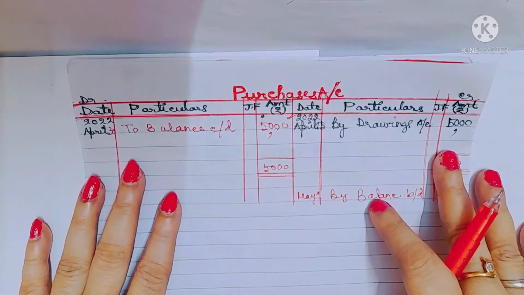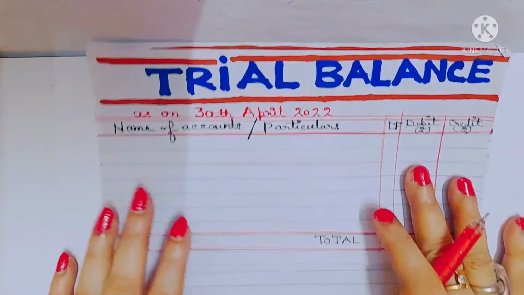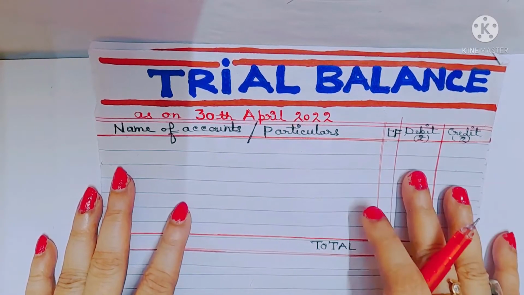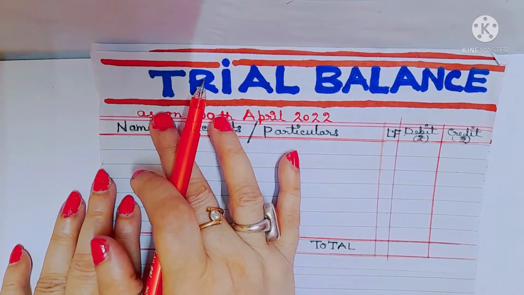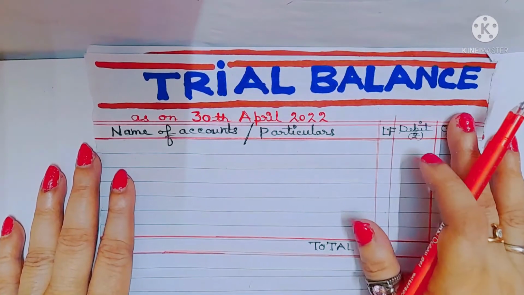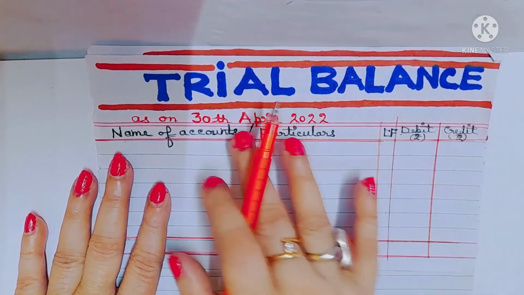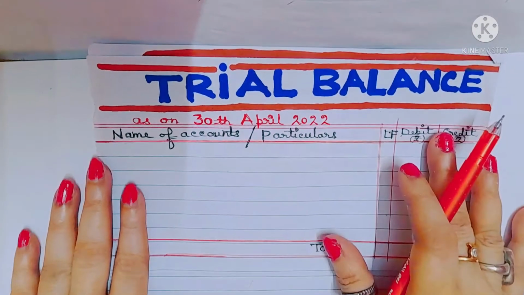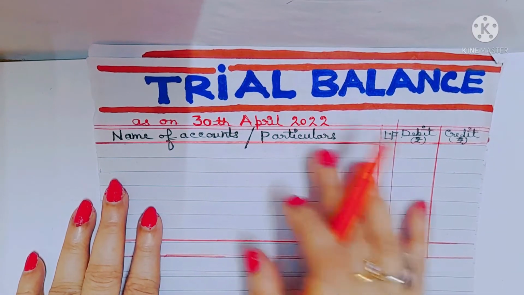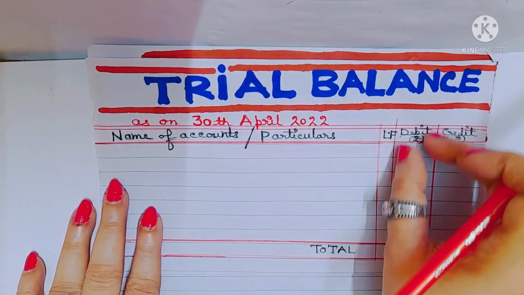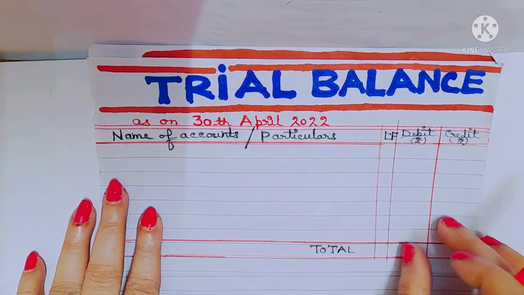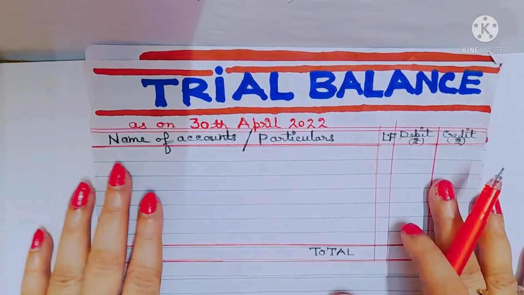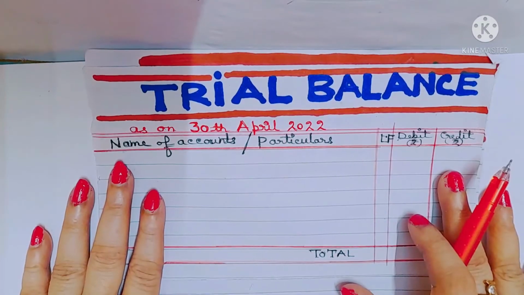Understood? Let's do trial balance. Now what is trial balance? Trial balance is a statement and not an account. That is the reason we haven't written DR or debit on the left hand side or CR or credit on the right hand side. This is a statement. See, trial balance as on 30th April 2022. This is the format. Name of accounts or particulars. You have to write ledger folio, debit amount, credit amount. Here's the debit column, here's the credit column. Debit column should always be equal to credit column. This is the rule of trial balance to check the arithmetical accuracy of the ledger accounts. Understood? This is the total.